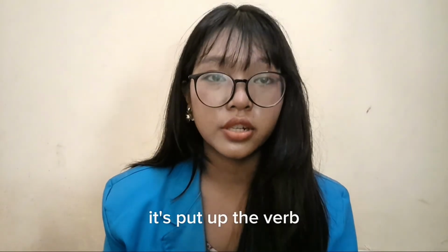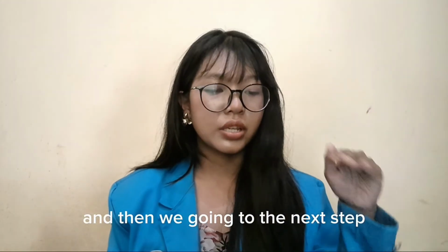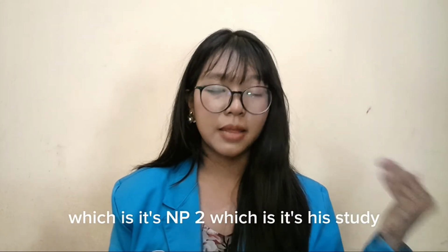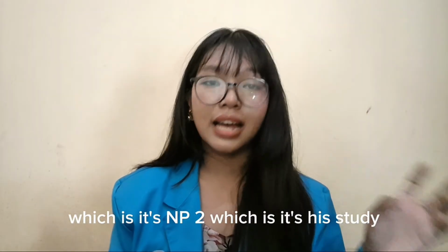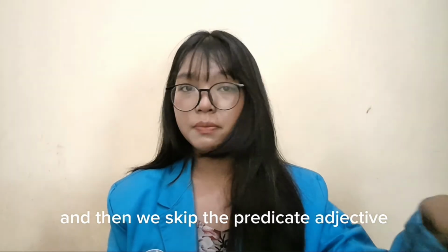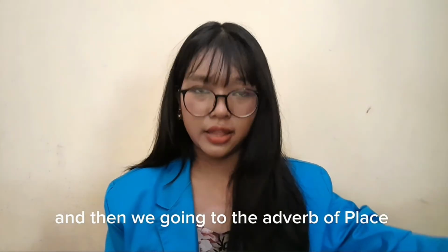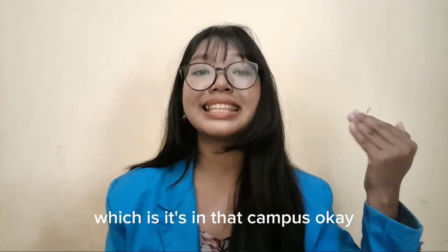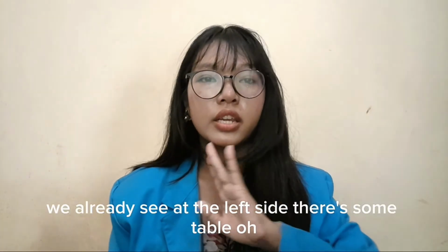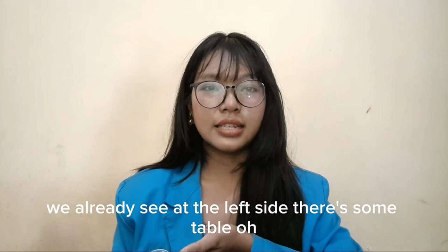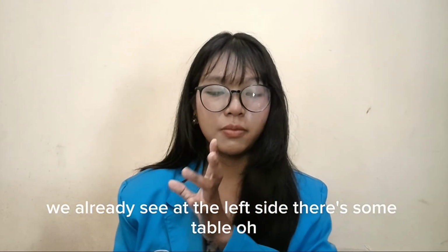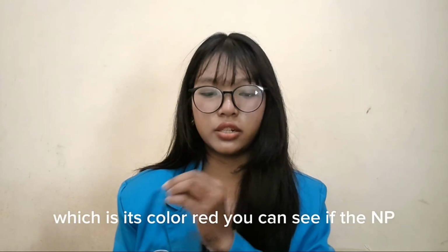"Discontinue" is put at the verb. And then we go to the next step, which is NP2, "his study". Then we skip the predicate adjective, and go to the adverb of place, which is "in that campus".